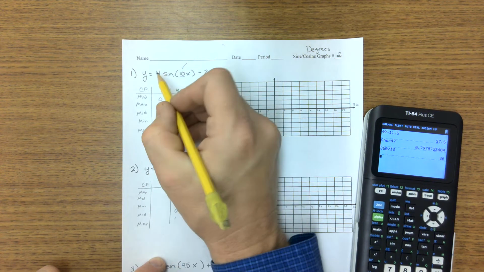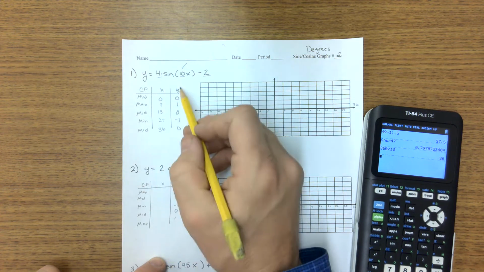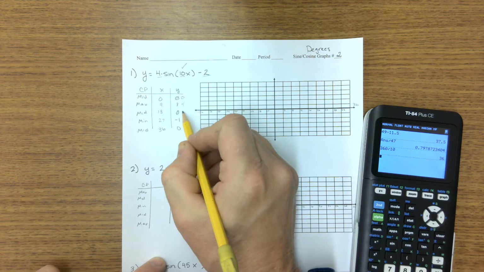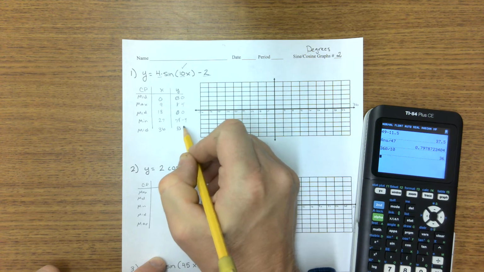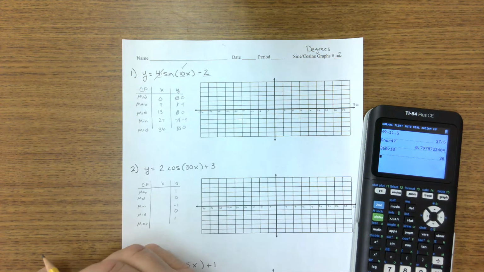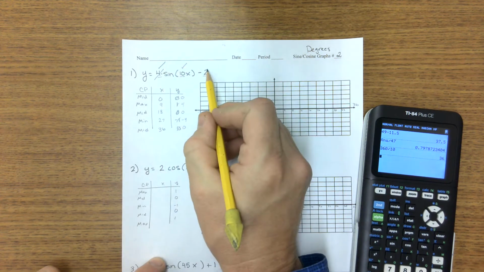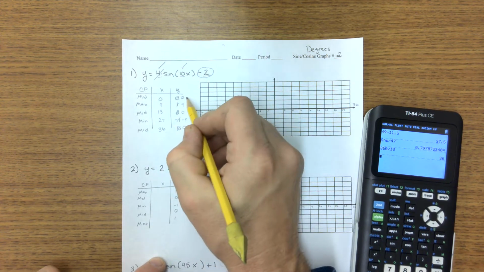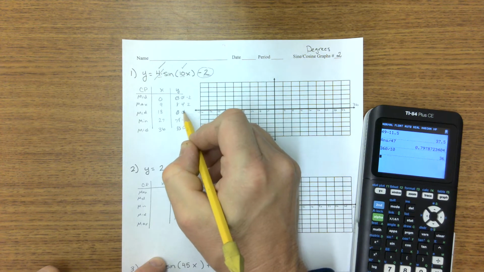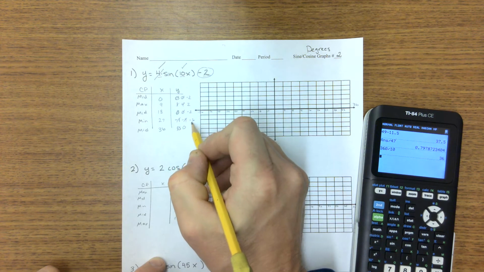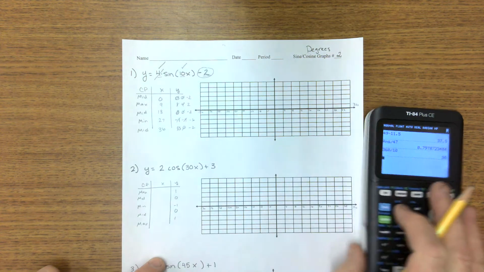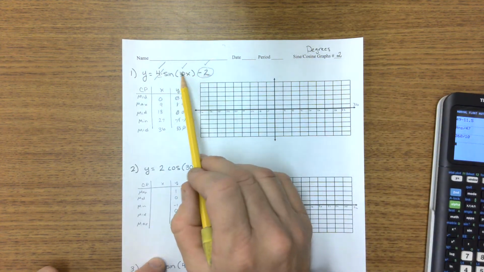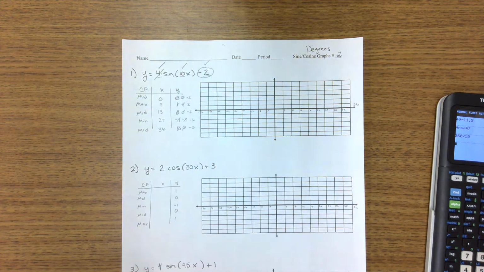Now this change is simply multiplying the outputs by 4. Multiply all these by 4. And now I've taken care of that change. Now this change is exactly what it says, minus 2. Minus 2 from all of these, negative 2, 2, negative 2, negative 6, negative 2. I have taken the sine function, transformed it in these 3 ways. Now I'm ready to graph it.